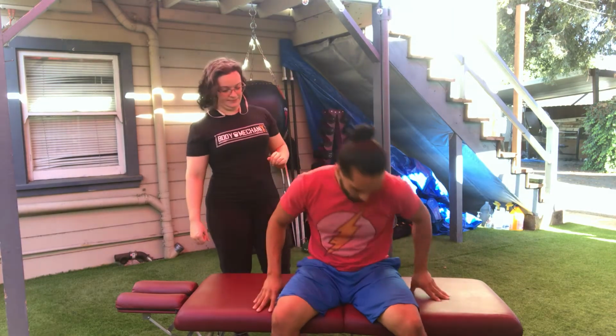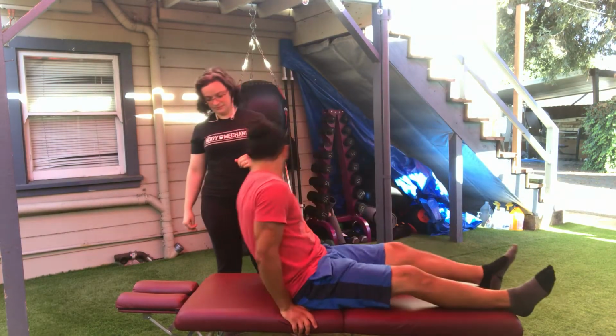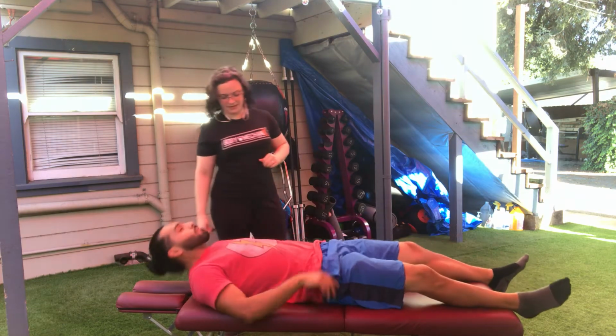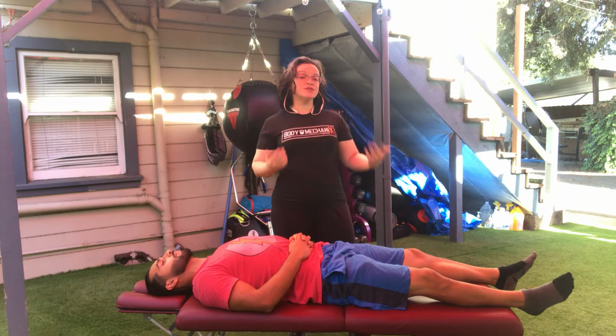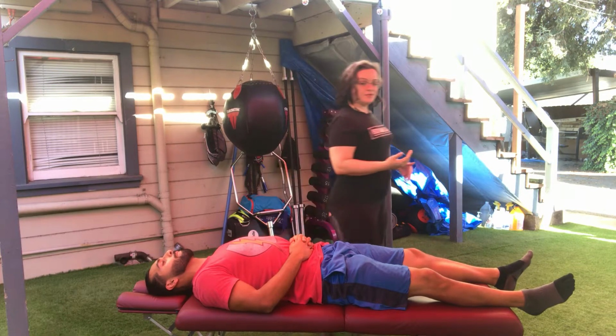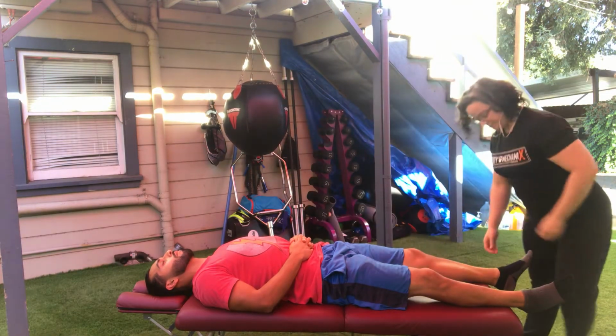Okay, so now we're going to keep going with the cervical exams and then I'll have him sit up again and we'll do seated Gillet. So I'm going to have you lie down face up. Okay. And so when a patient is lying down face up, we can do our supine leg check. So I'm going to scoot over to the end of the table.